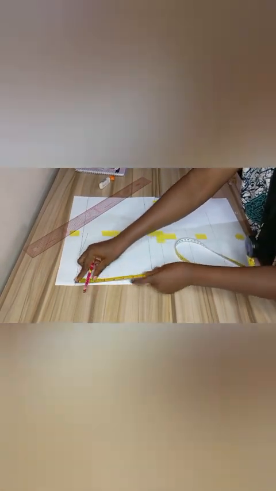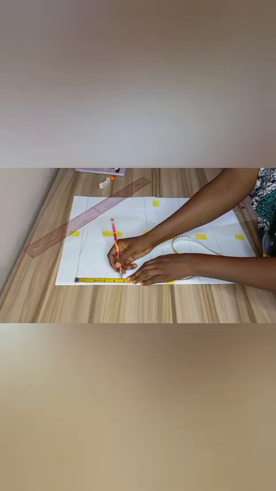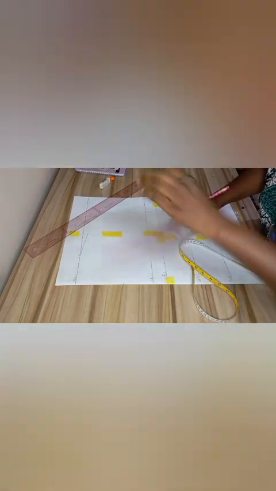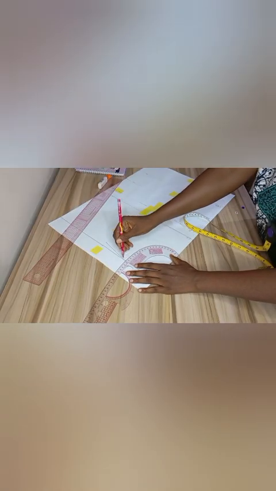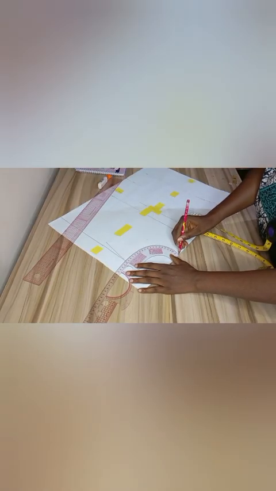So the next thing, I'm going to come down by the neck width. I use 3 inches for my neck width. I'm using 4 inches for my neck depth. So I'm going to use my curve rule now to draw out our neck, as you can see.